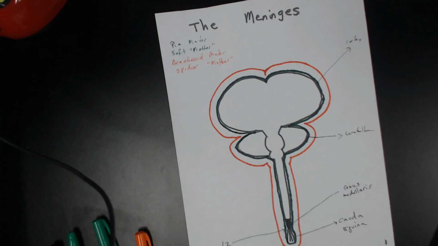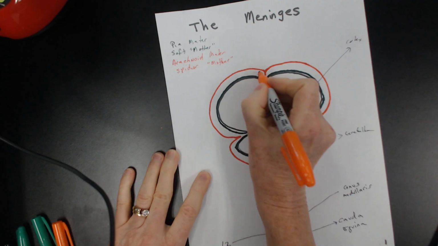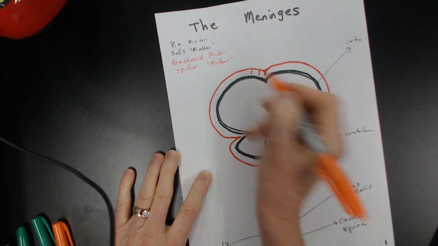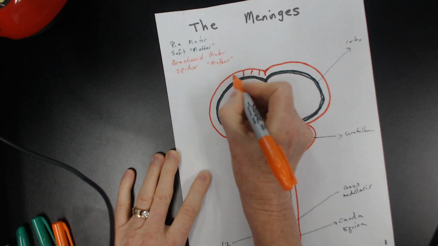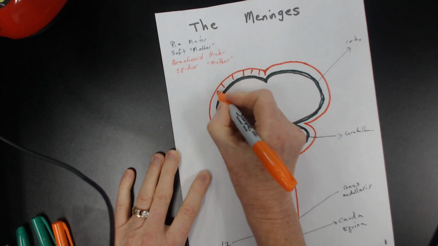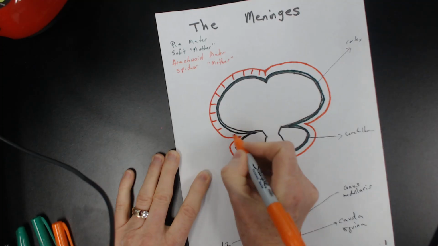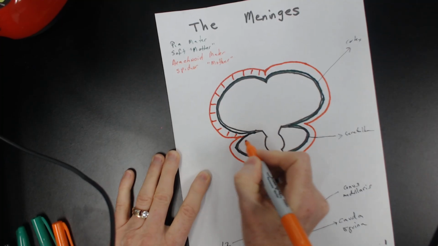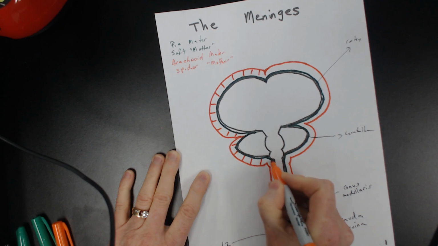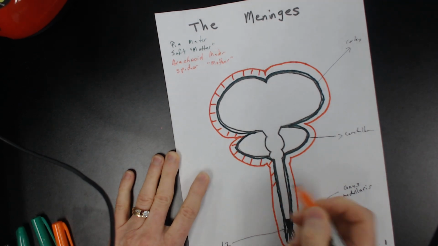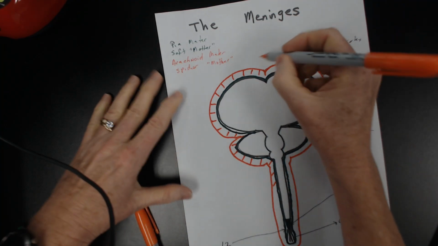And that arachnoid matter is named the spider mother because it has projections coming off of it down toward the pia mater that help maintain that physical space. I'll draw these projections here. These projections have a special name, and the name of these projections are trabeculae. I'll write that up here.